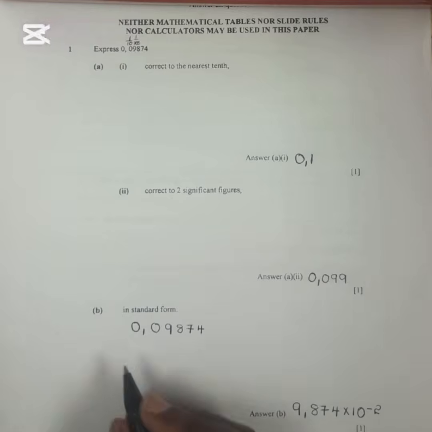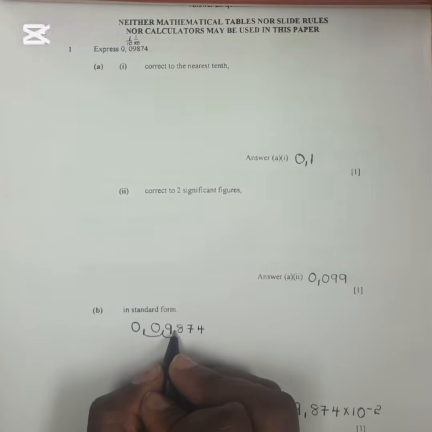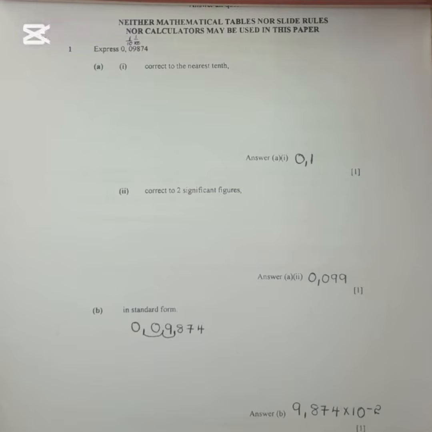So we need to move our comma. This is the first step, and then this is the second step, so that it is going to be 9.874, because the standard form values are supposed to range from 1 to 9.